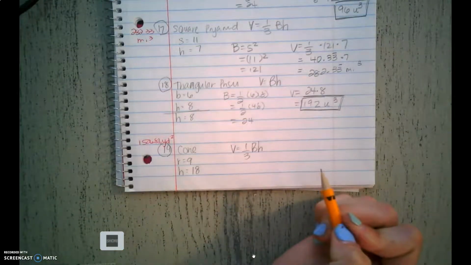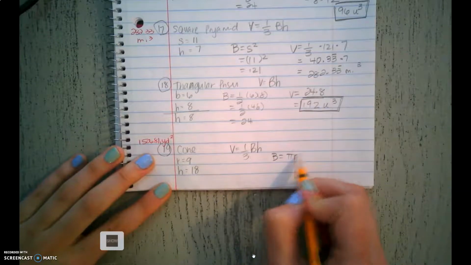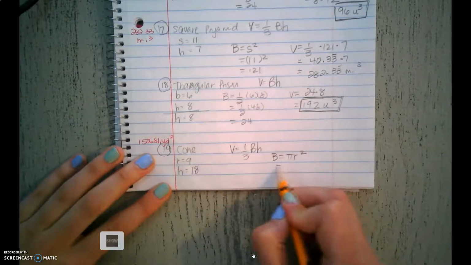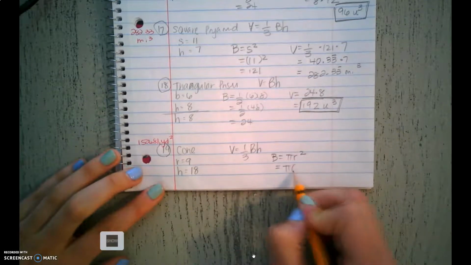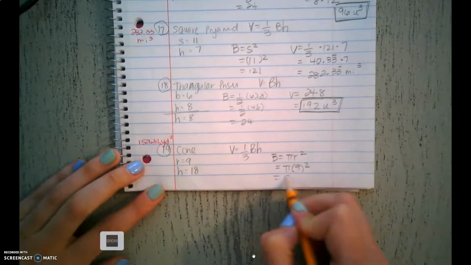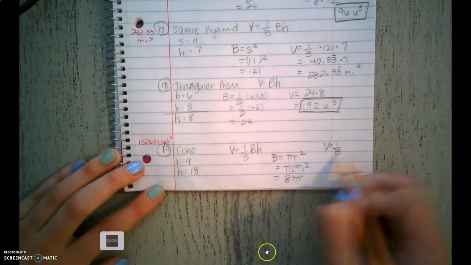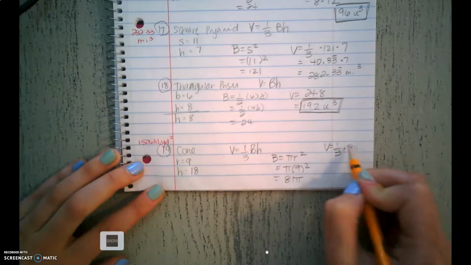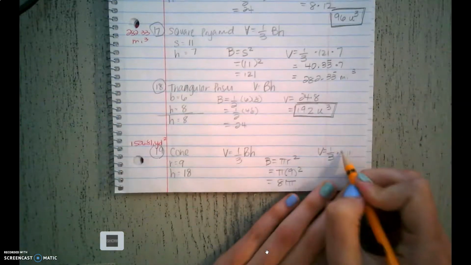The cone, so remember B is the area of the base, so my base is now pi r squared. My radius is 9. They gave me the diameter, so I had to take half of it. So this is pi times 9 squared, 81 pi. So the volume is 1/3, 81 pi times 18.